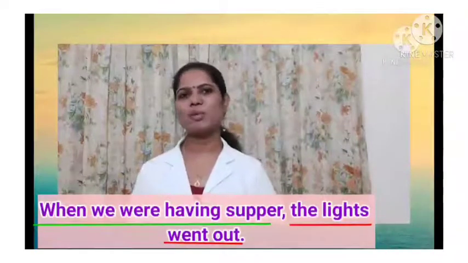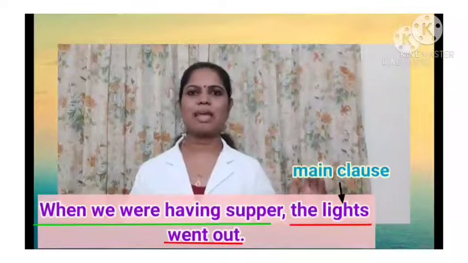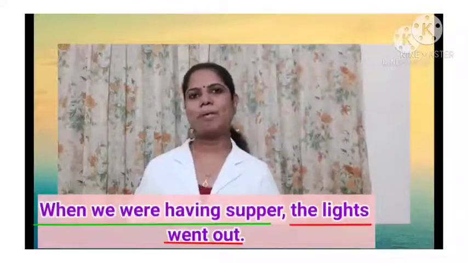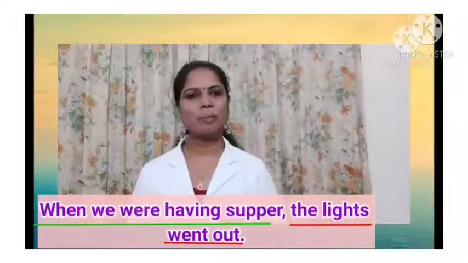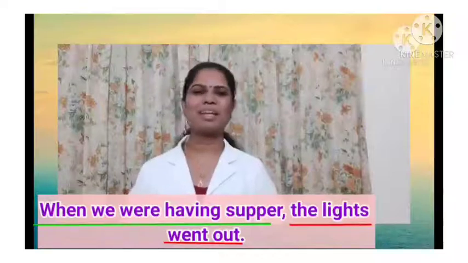The lights went out is the main clause. So it doesn't have to depend. It is an independent clause, or main clause, whereas a dependent or subordinate clause has to depend on the main clause to give us a complete meaning.